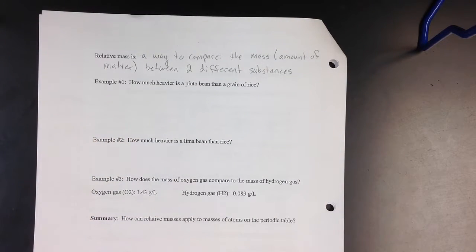A way to compare the mass, which is our amount of matter, between two different substances.